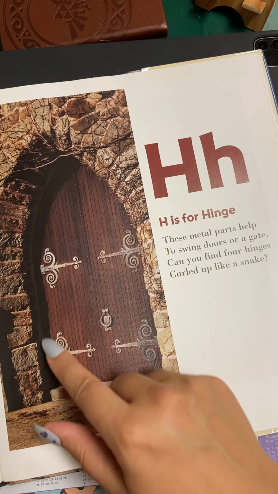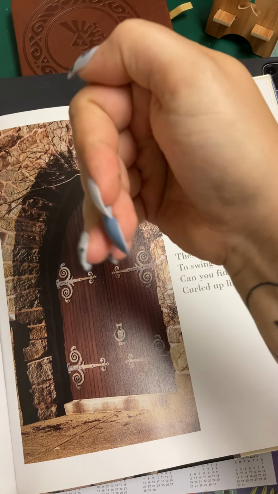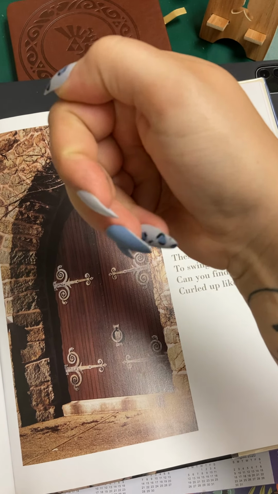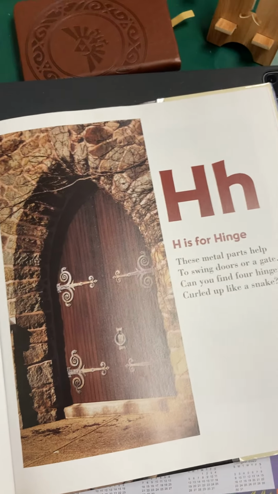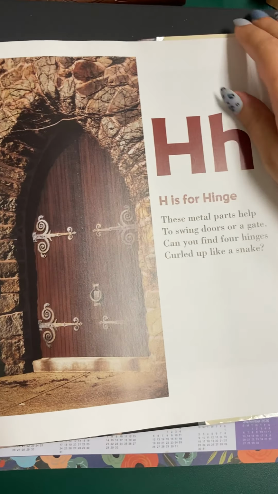So you can see them there on that side, and the hinge actually goes in here, and it's the part of a door, the metal part that does this, that is the reason why the door itself moves. So hinges are really important. Otherwise you wouldn't have a door, you would just have a wall.